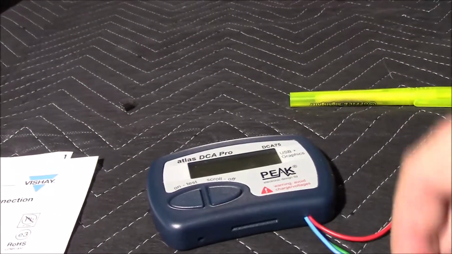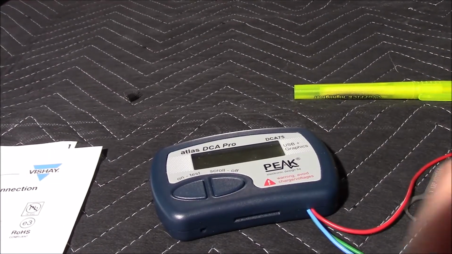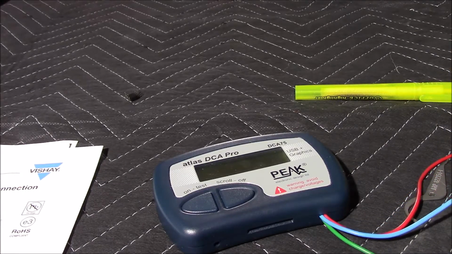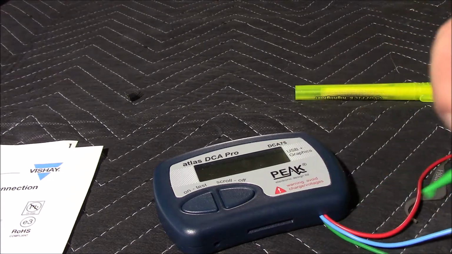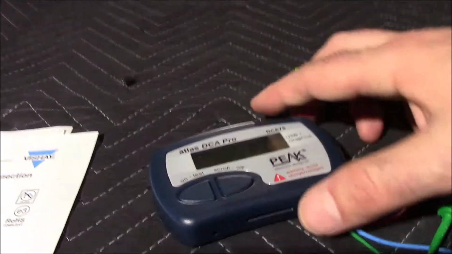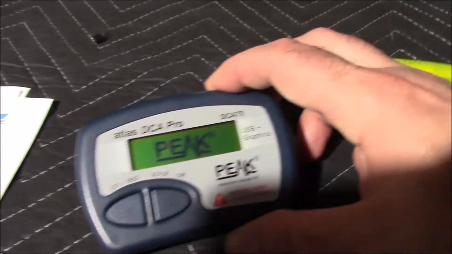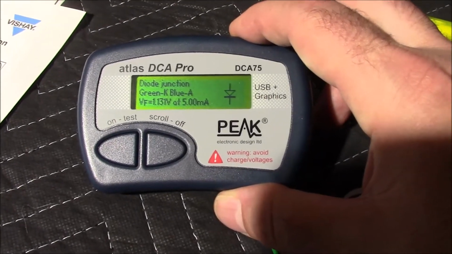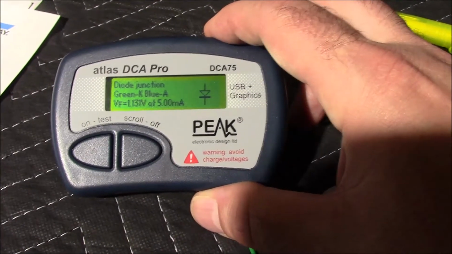So if I hook up my DCA Pro to pins 1 and 2, let's see if it tells me if this is a diode junction, because it should. So if I hit the test button, and you see it says it's a diode junction, okay?